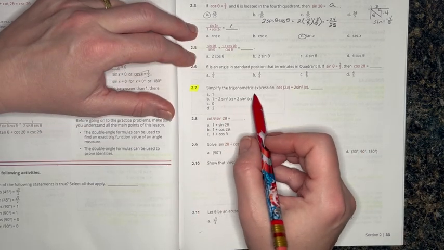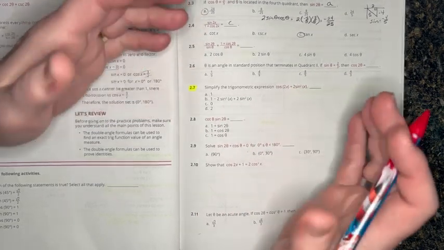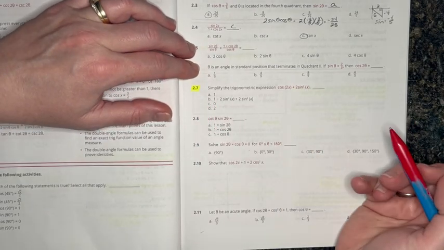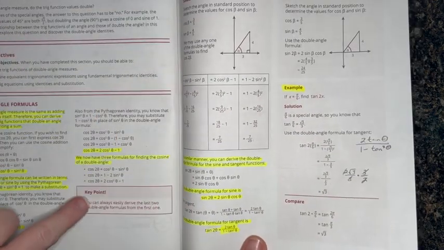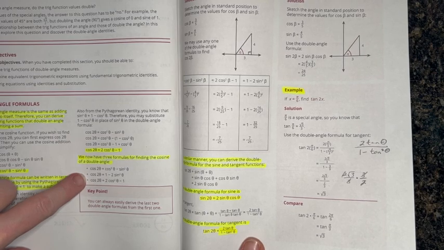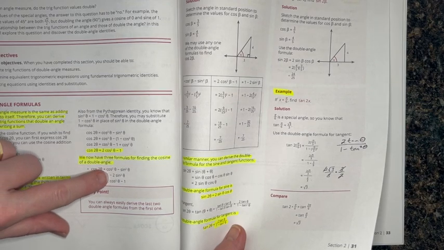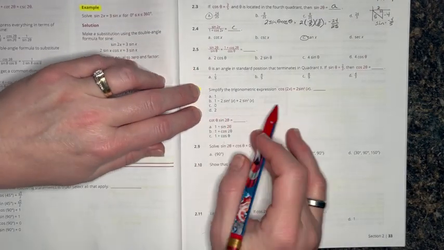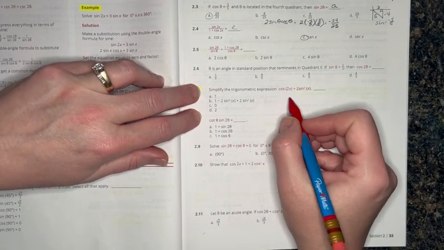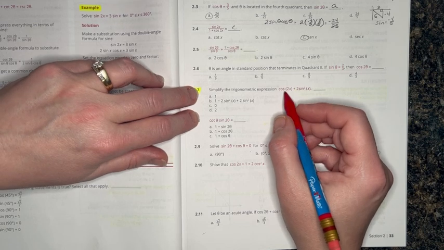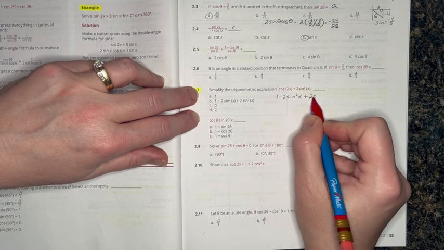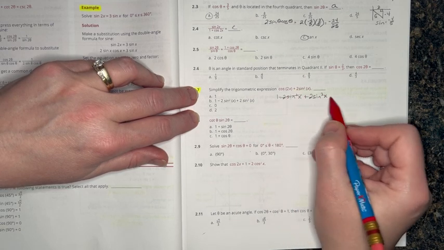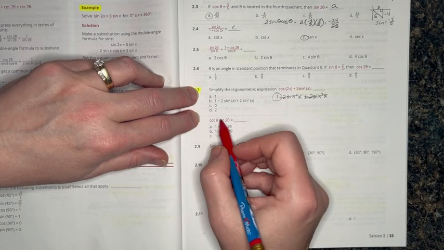For number 7, it says simplify the trigonometric expression cosine of 2x, or the quantity 2x, plus 2 times the sine squared of x. They want us to simplify this expression. Okay, turning back and looking at our cosine formulas again, we definitely are going to want to use this middle one. Cosine of 2 theta equals 1 minus 2 sine squared, because we have a positive 2 sine squared right here. So let's change it to that. So instead of the cosine of 2x, we are going to have 1 minus 2 times the sine squared of x plus 2 times the sine squared of x. These, of course, 2 minus 2 is 0, and we're left with just a 1, which is letter A.